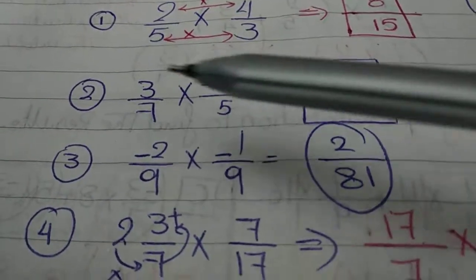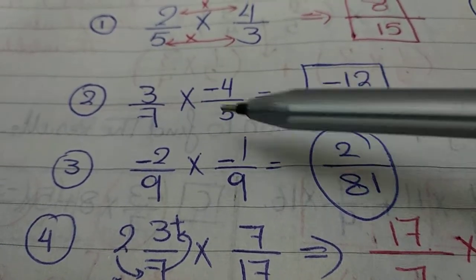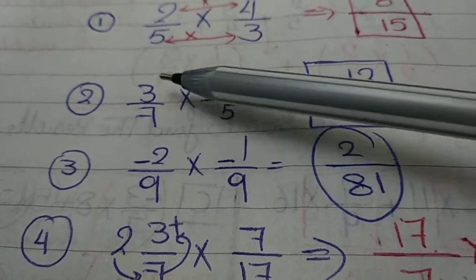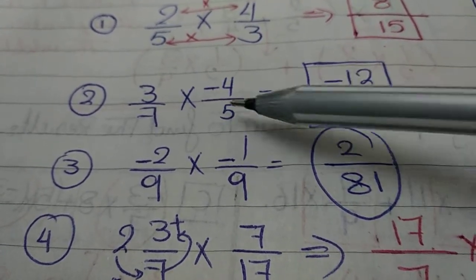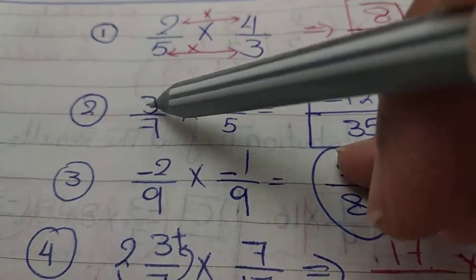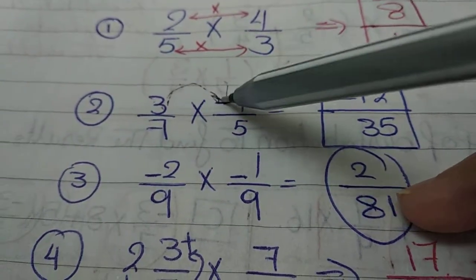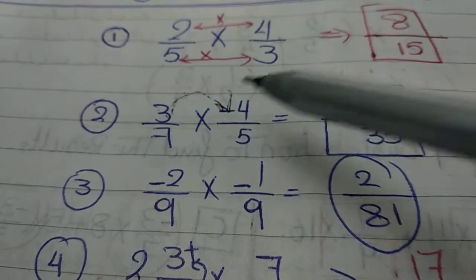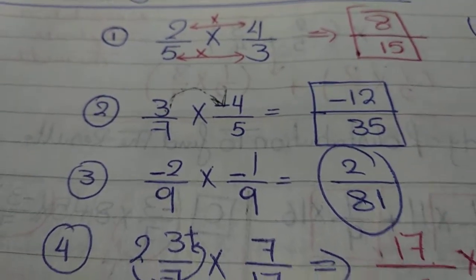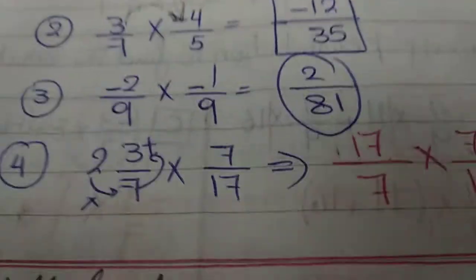The second one, multiply 3 over 7 times negative 4 over 7. Sorry, negative 4 over 5. Again, 3 over 7 times negative 4 over 5. I will multiply the numerators by each other. 3 times 4 will be negative 12. And 7 times 5 will be 35. Okay, it doesn't need to be simplified.